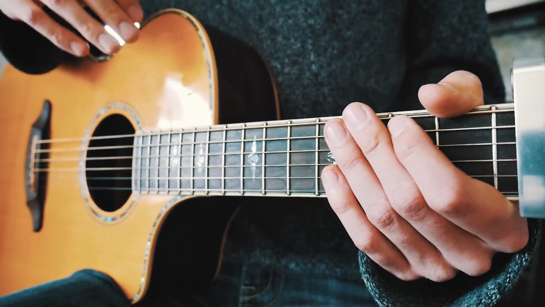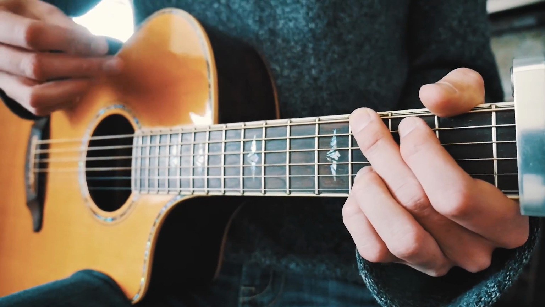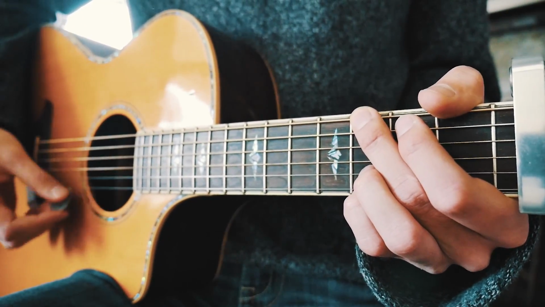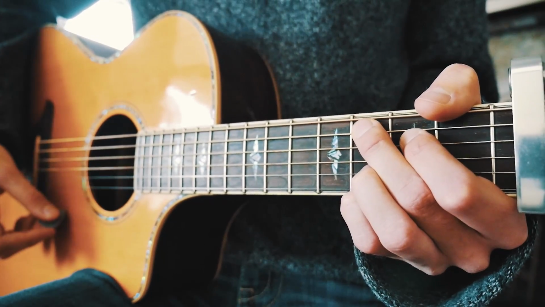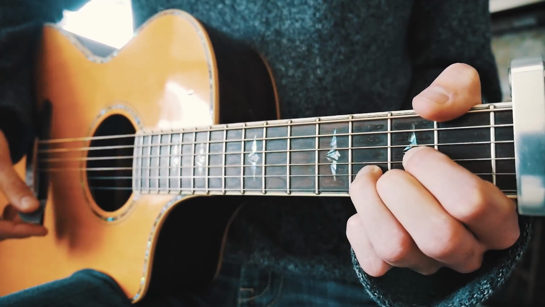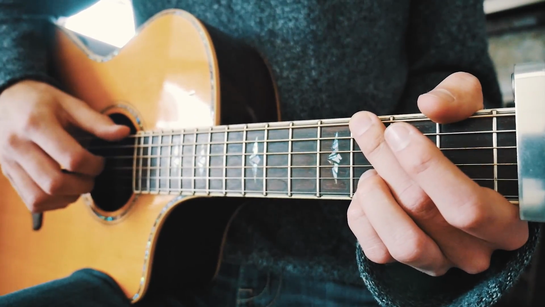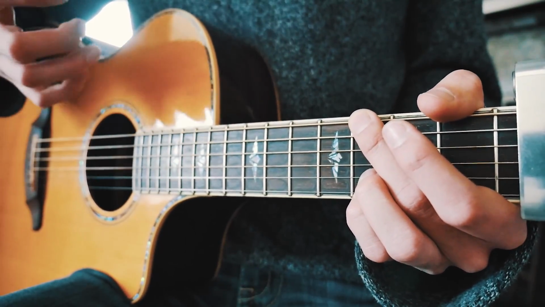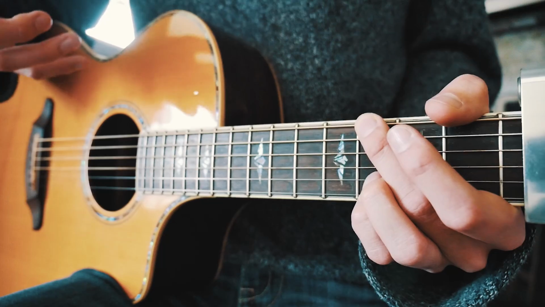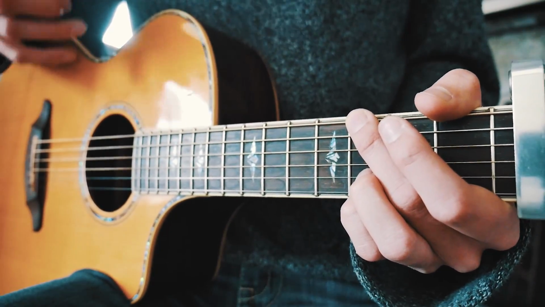But what that is, you can kind of do a couple things here. You can either just use your pick and just do a single down strum, like that. Or one thing that I kind of experimented with as well is kind of doing a finger picking thing where it's basically the same thing as just doing a single down strum, but it kind of just puts a different kind of inflection on it.